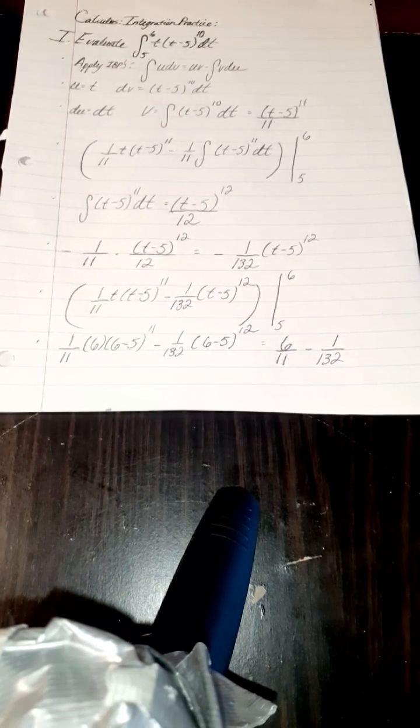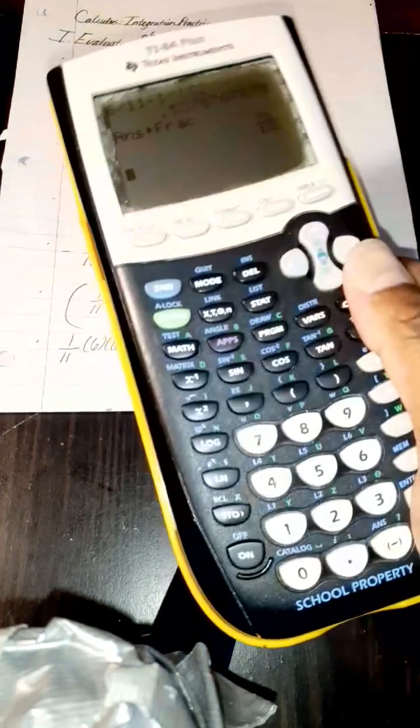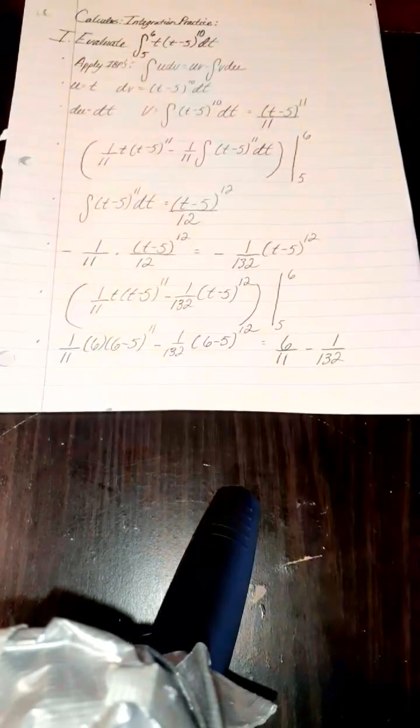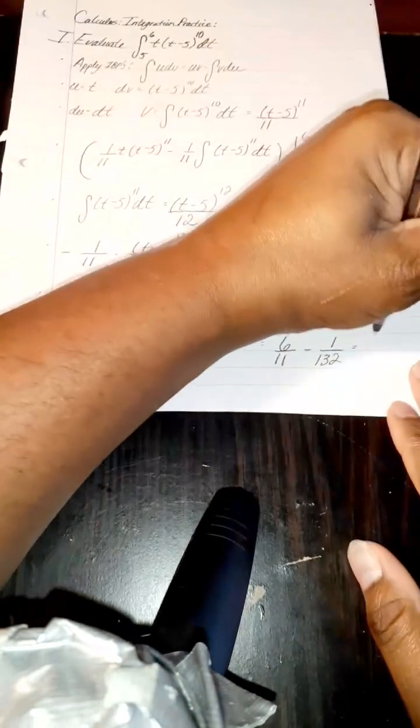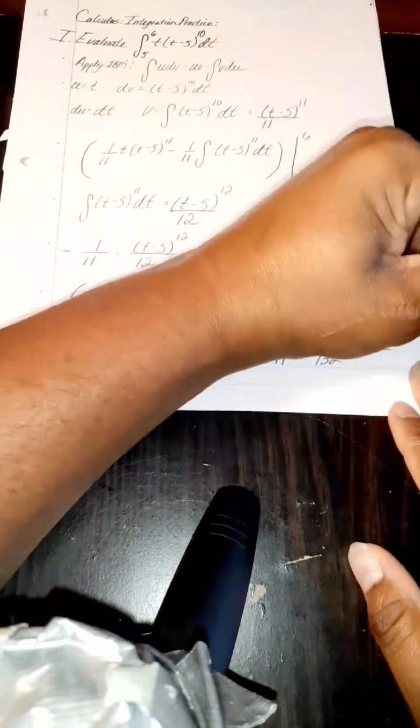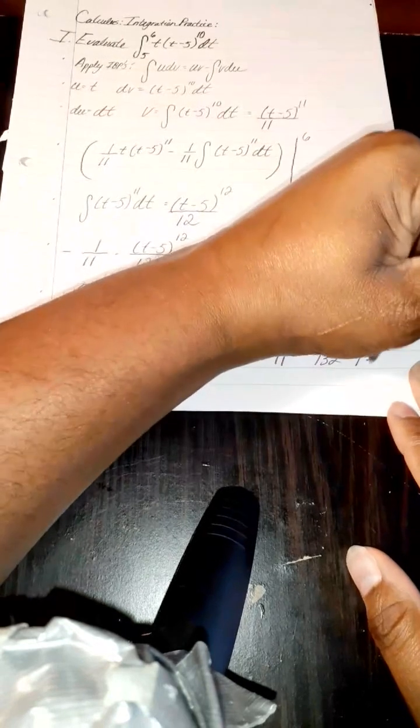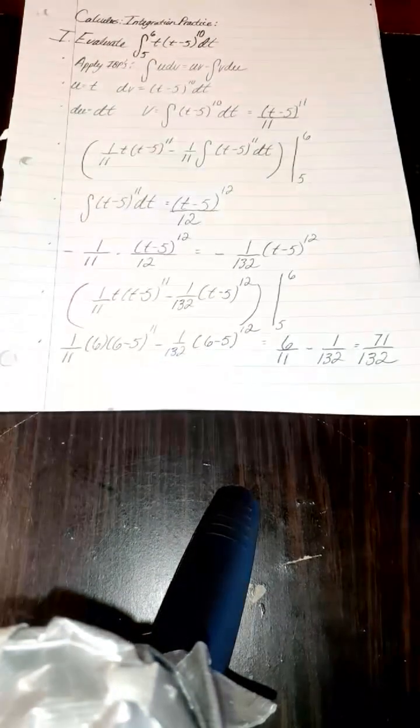We'd have to find the LCM. But let's just do it the shortcut way, plug it in a calculator. Go to math here, and it says that I'll get 71 over 132.